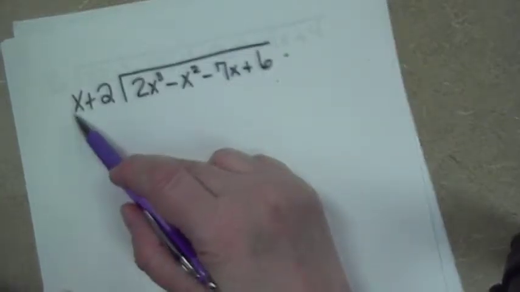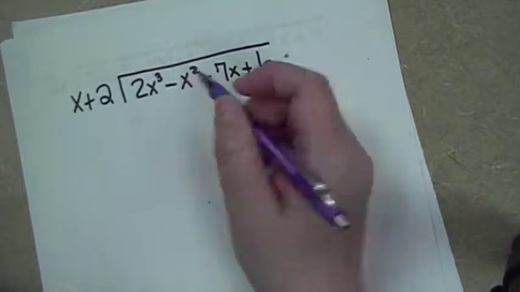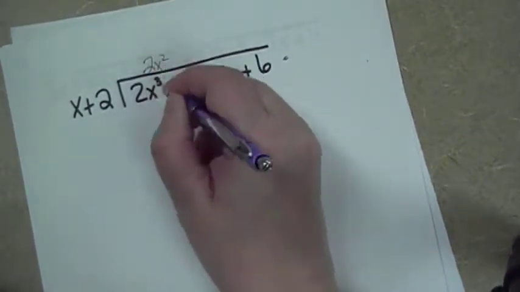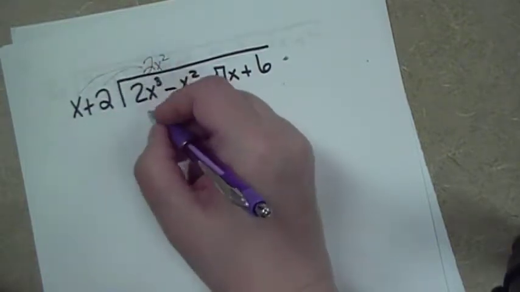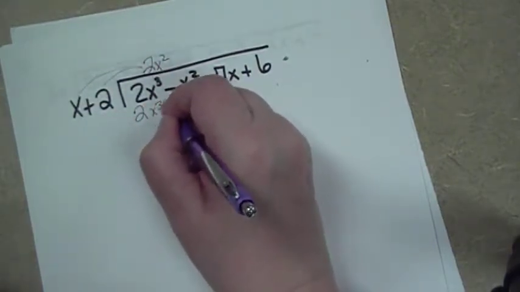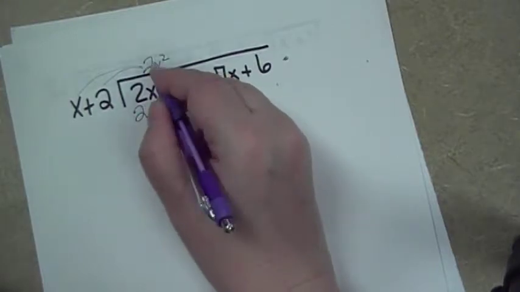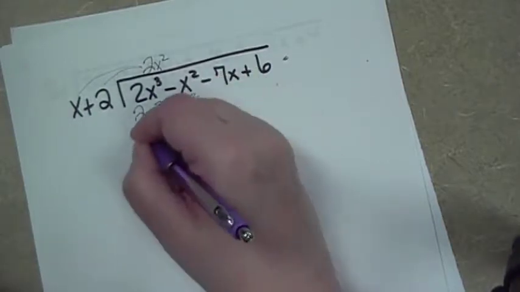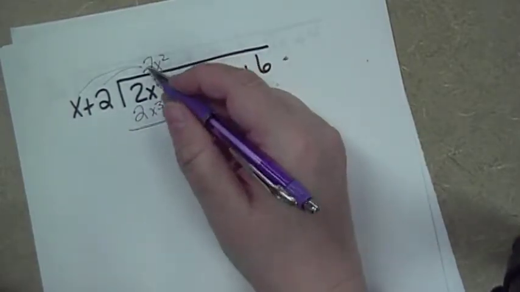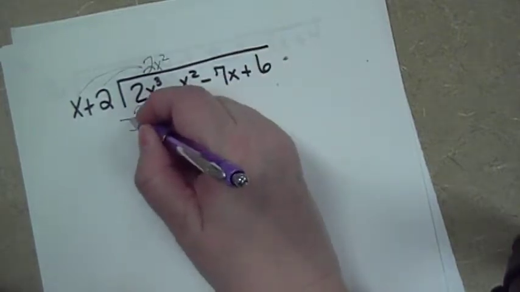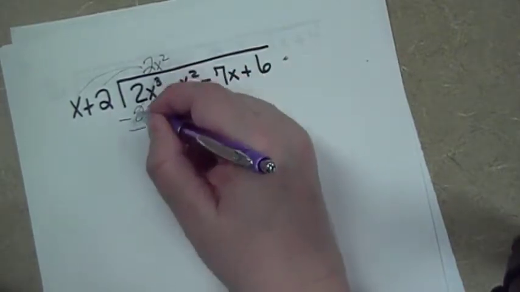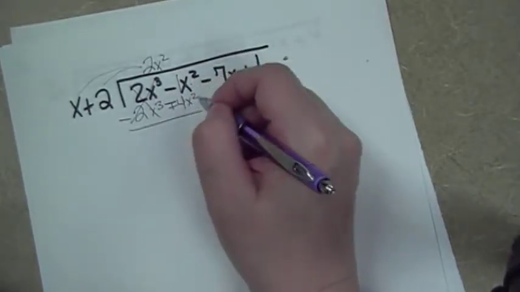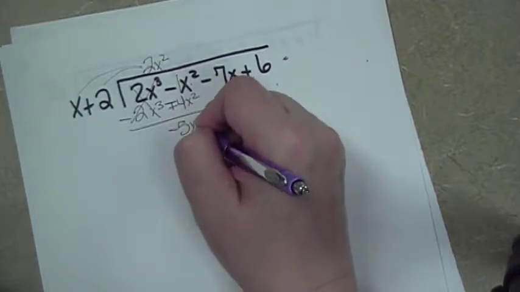So now we're looking at how many times will x go into 2x^3? That would be, you need a 2, and you need x squared. So now take this and multiply it by both of those. So you have 2x^3 plus, sorry with the plus there, and 2 times that is 4x squared. Once you got that, now just like normal things, we're going to subtract it. So you got to subtract this one and subtract that one. This cancels out, and you have a negative 1x squared minus 4x squared is minus 5x squared.